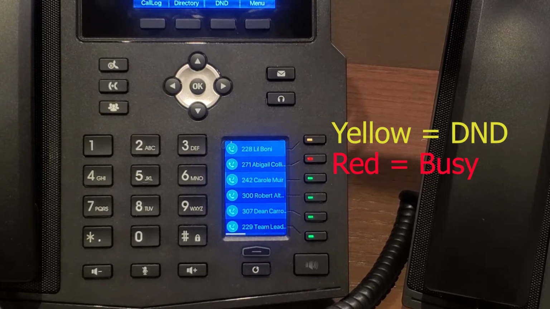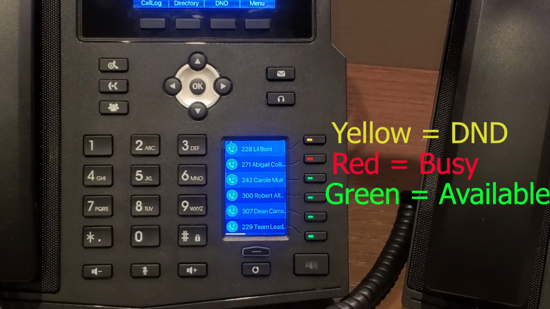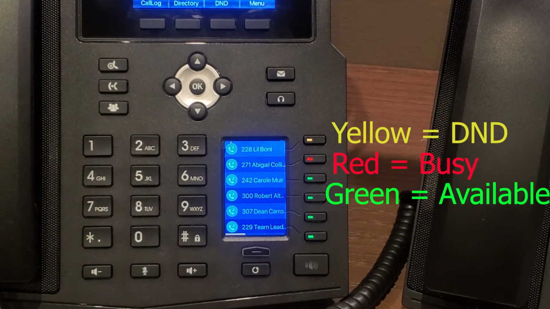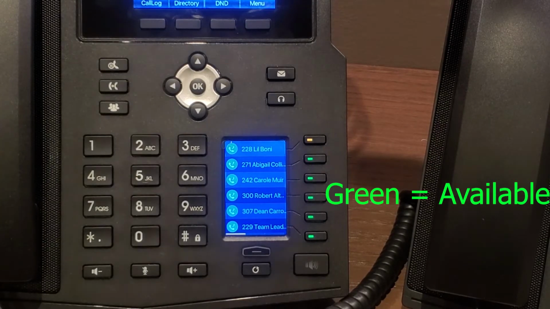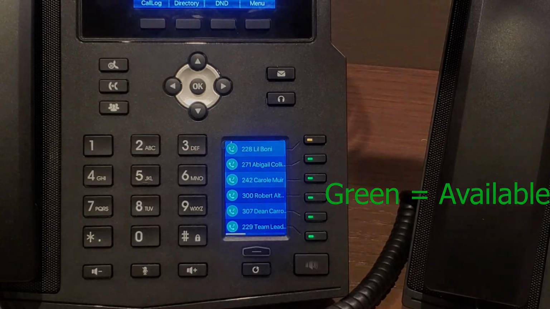So if you needed to transfer a call or have a meeting with them or go speak with them, you'd have to wait till the red light is off and returns to green. That means that they're no longer on a phone call. And there, their light's just gone green, so now they're off the phone and available to speak to you.